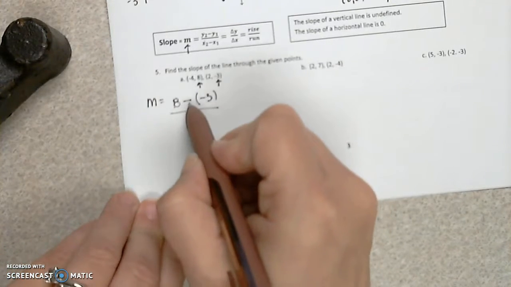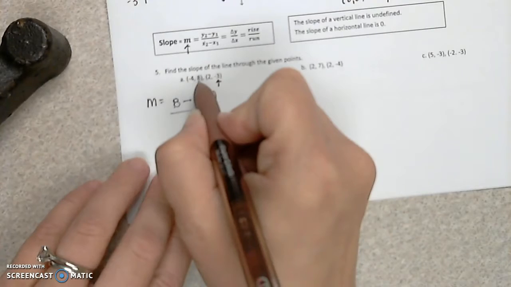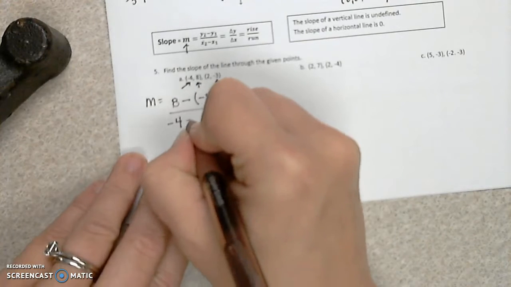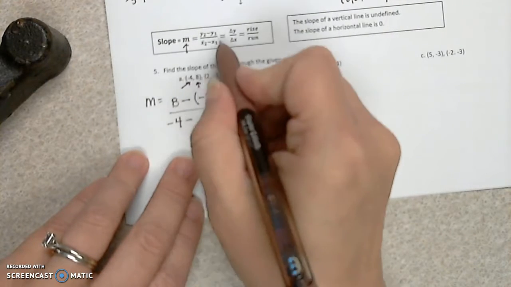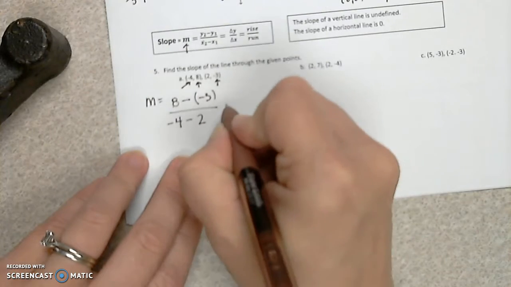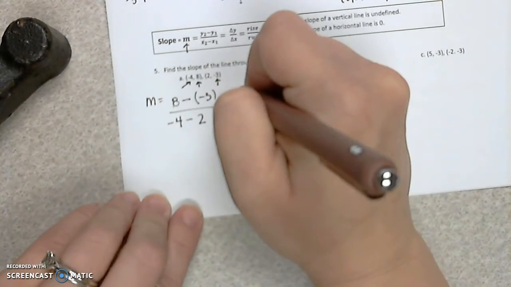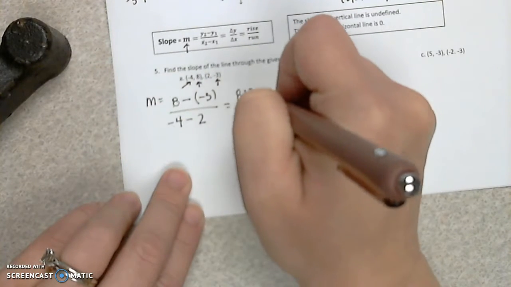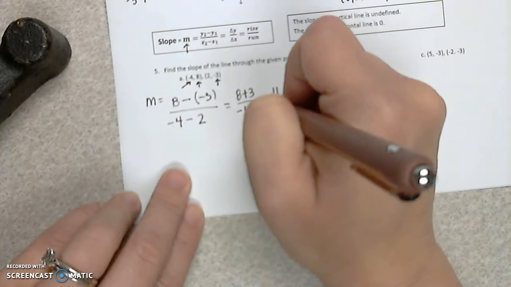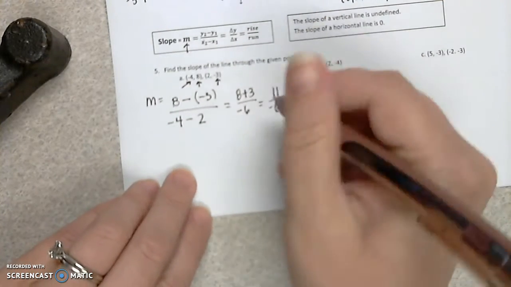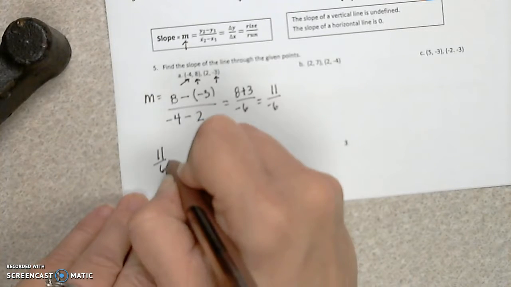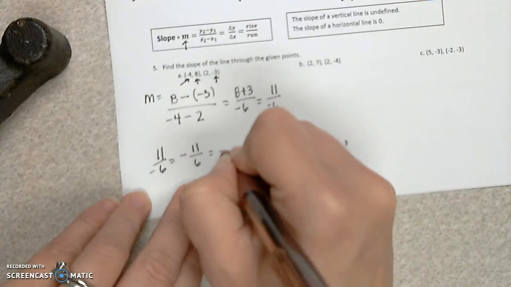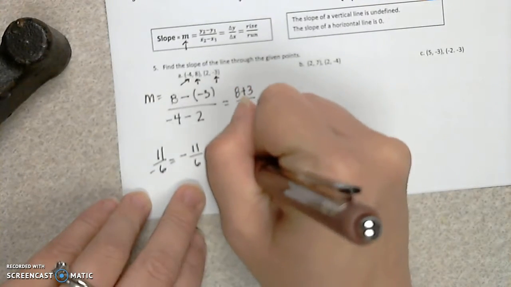Alright, so I said y minus y. Now because I used 8 first on the top, that means I have to use negative 4 first on the bottom. So I'm going to do negative 4. This formula says minus the number 2. Then that would give me 8 plus 3. Negative 4 and negative 2 make negative 6. So my slope would be 11 over negative 6. And 11 over negative 6 is the same thing as negative 11 over 6, or the opposite of 11 over 6.